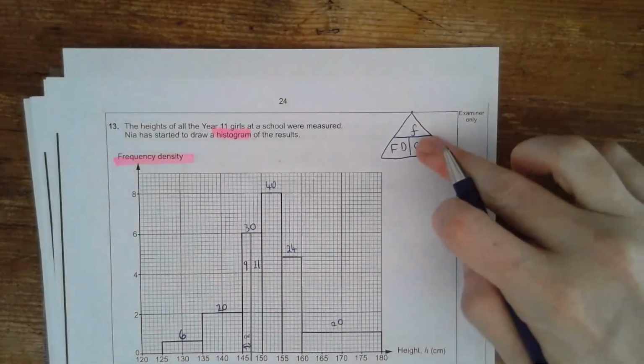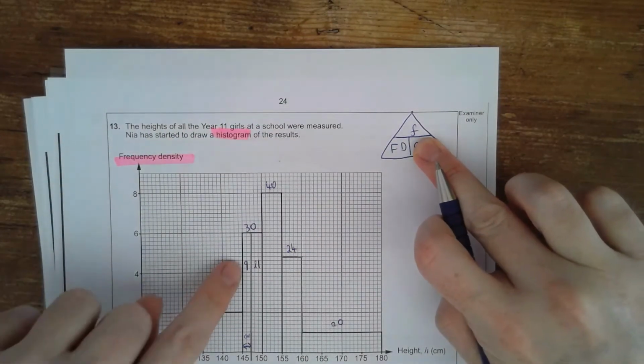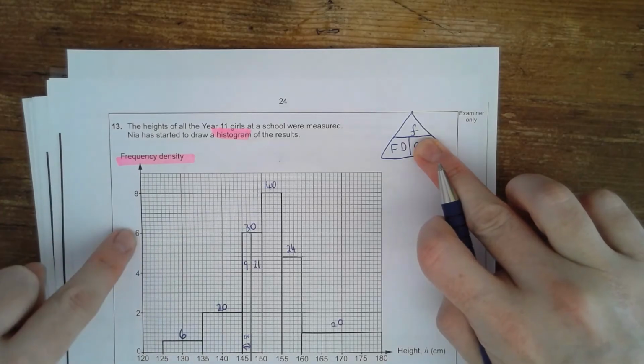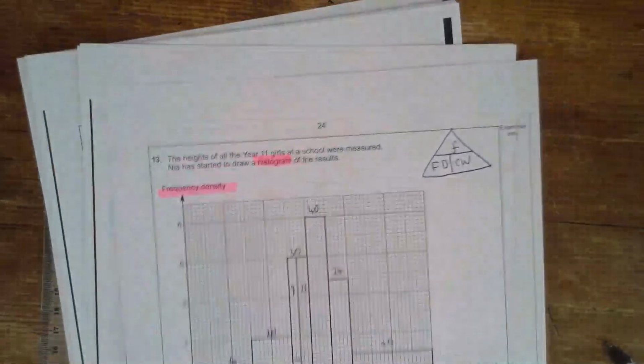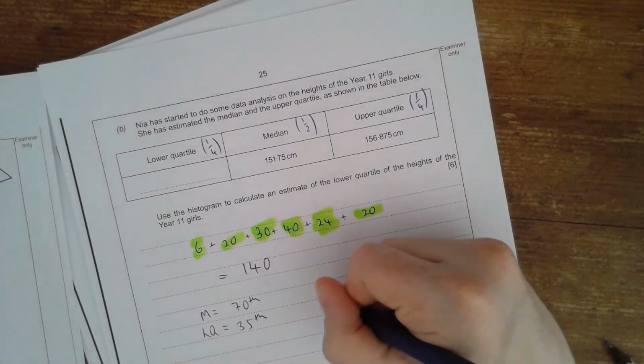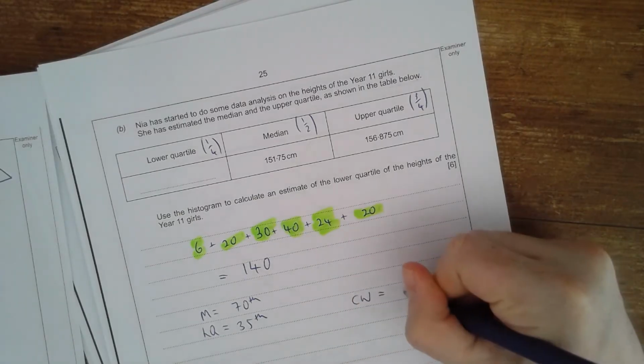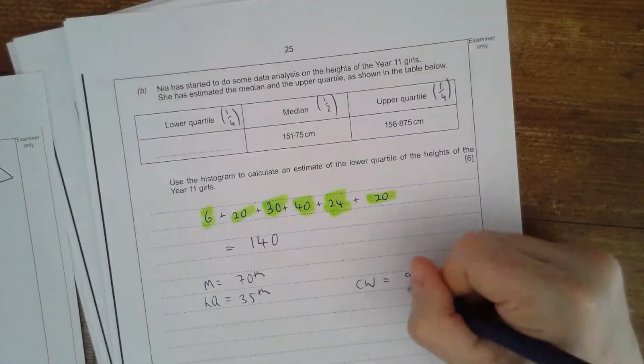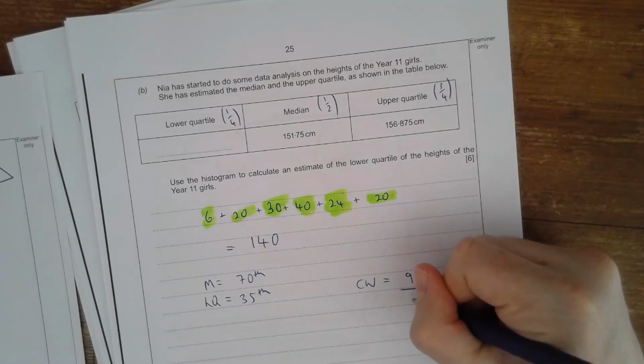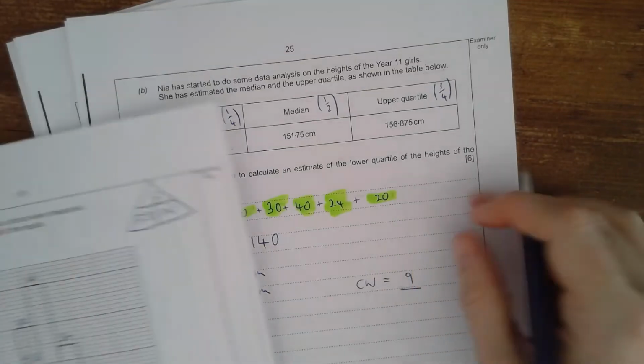Class width would be equal to the frequency, so 9, divided by the frequency density, 6. So I'm going to say here, class width equals frequency, which we said was 9, divided by the frequency density. Got myself confused now.